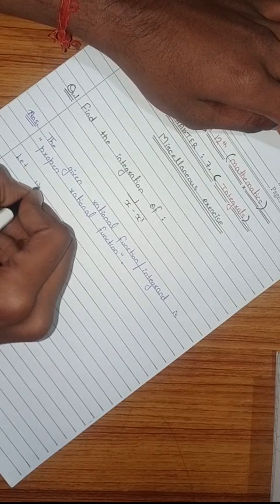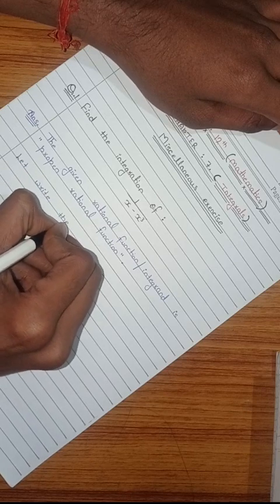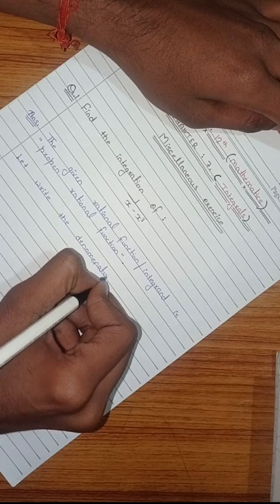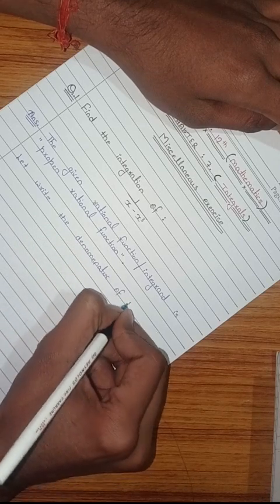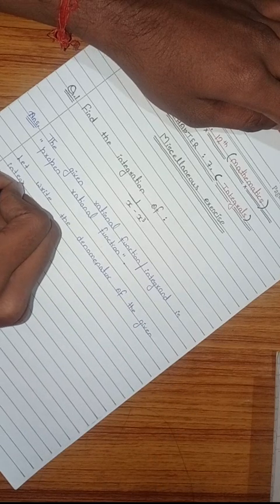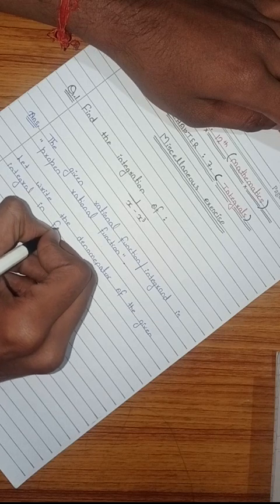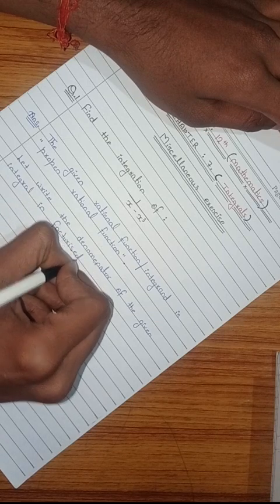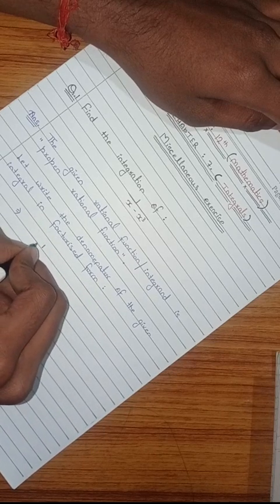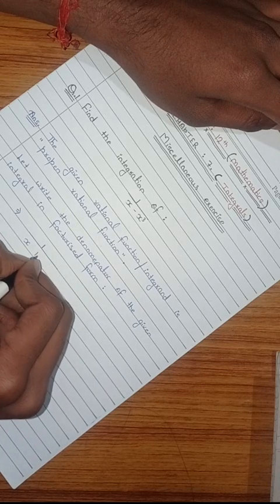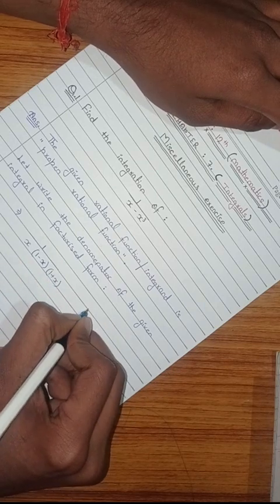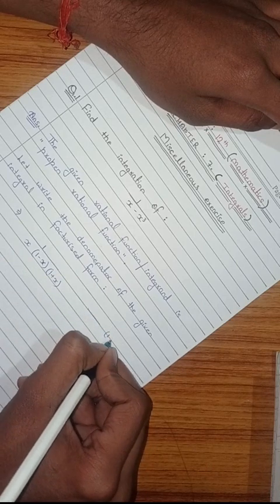Let's write the denominator of the given integral in factorized form. So it will become 1 upon x multiplied by 1 minus x multiplied by 1 plus x. Name it as equation number 1.